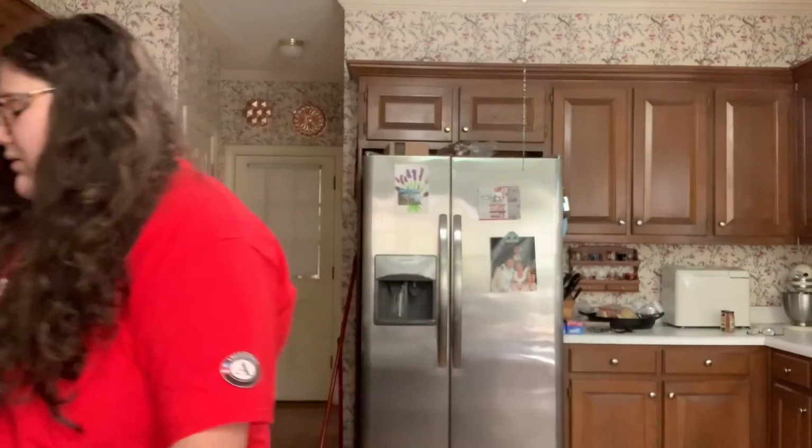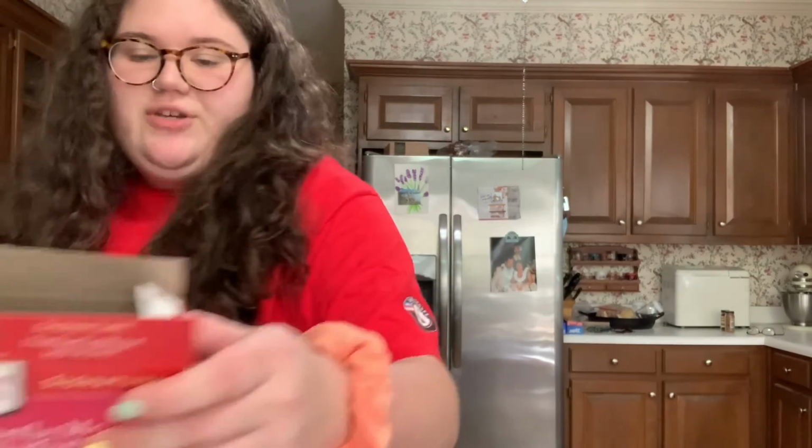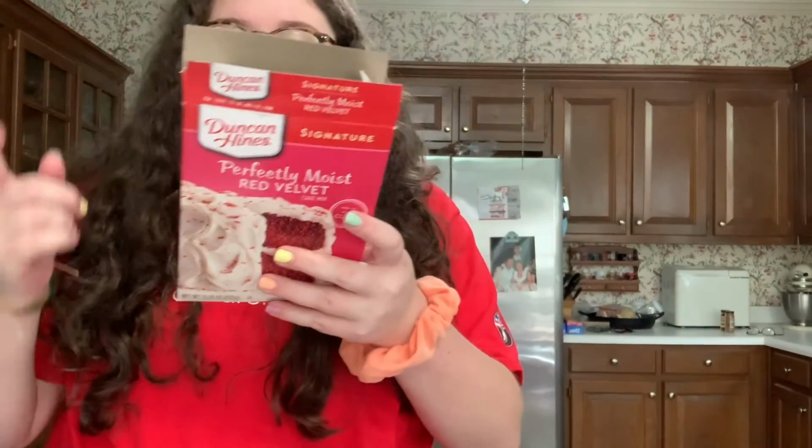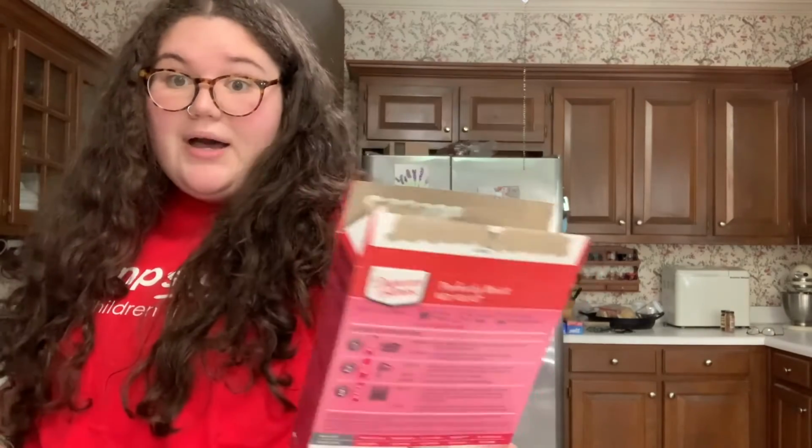So now that you're done mixing, you're gonna preheat your oven. And for me, my oven needs to be preheated to around 350. A lot of times you can find that information on the box, depending on what pan you use. That will depend on what temperature you should use. So always read the instructions on the box, or if you're making a homemade cake, on the recipe.